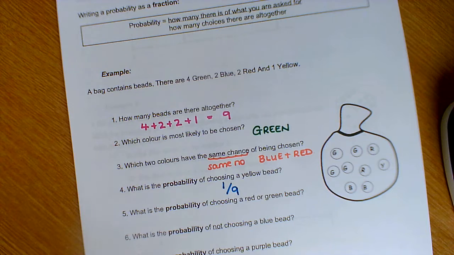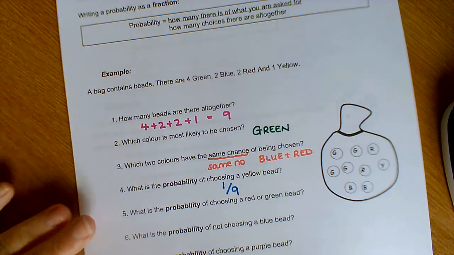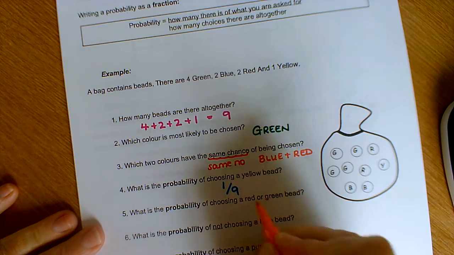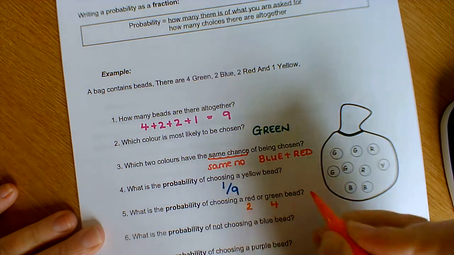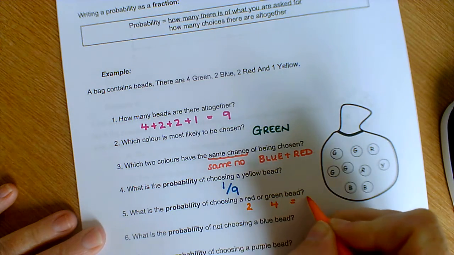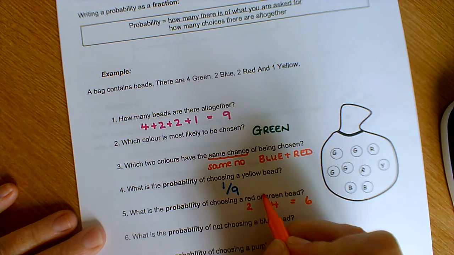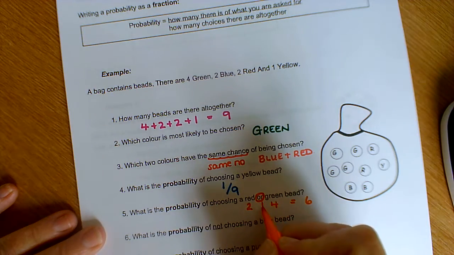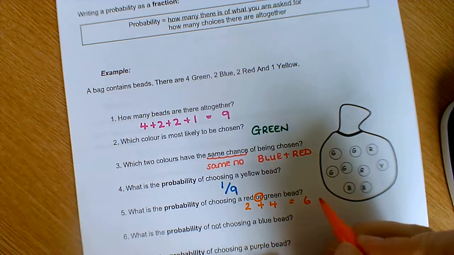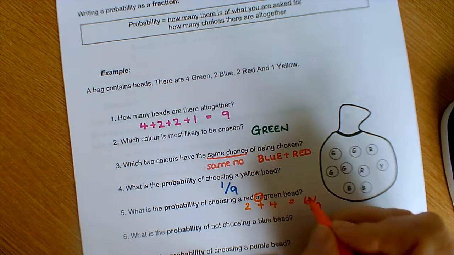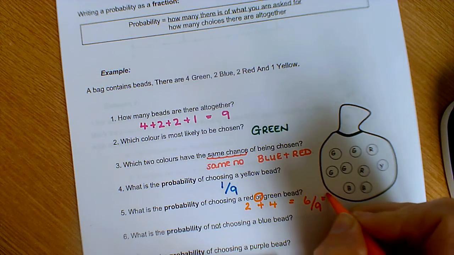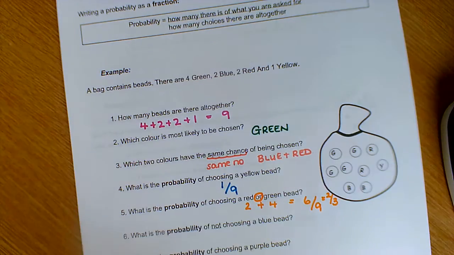Next one, what is the probability of choosing a red or a green? So how many red are there? 2. How many green are there? 4. And in total then is 6. And that's something just to point out. The word or in probability means to add. So there are 6 out of a possible 9. And when you cancel that down, dividing top and bottom by 3 is 2 out of 3.